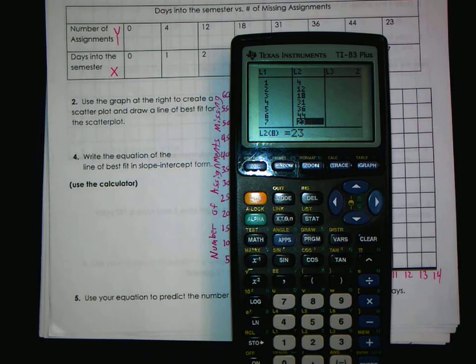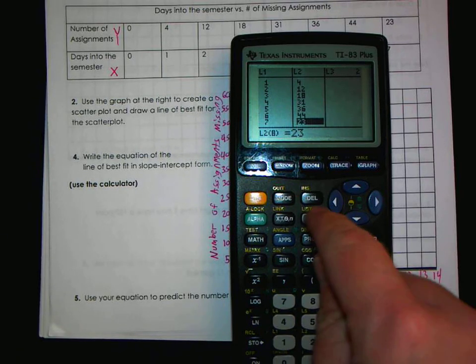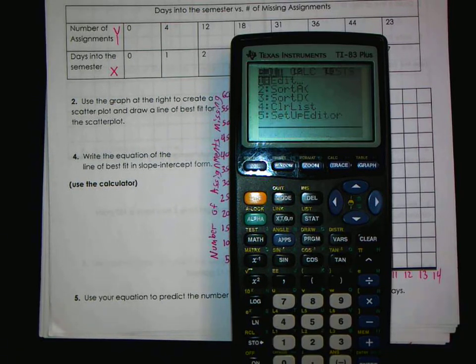So you need to put that in L1, L2. Anyone else have any troubles? You do? Same thing. We're in the right screen. Okay, you should be under Stat, Edit, you put in the data values.